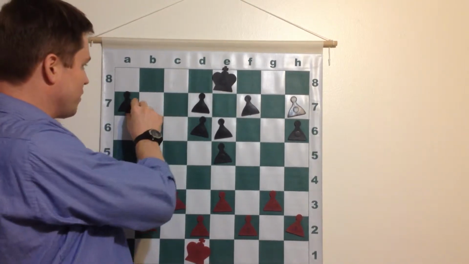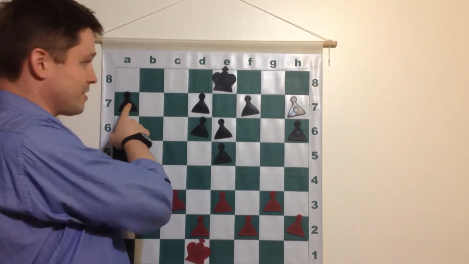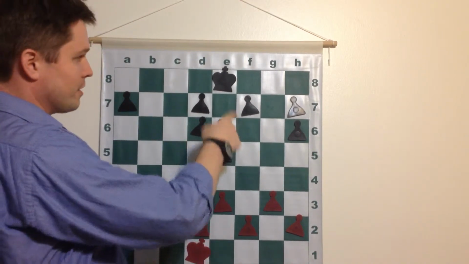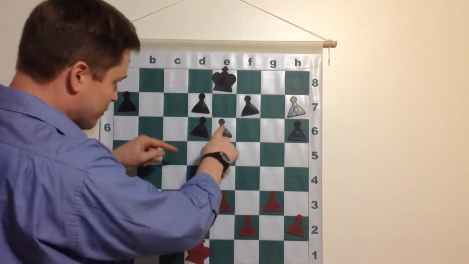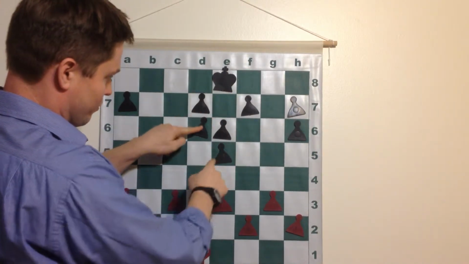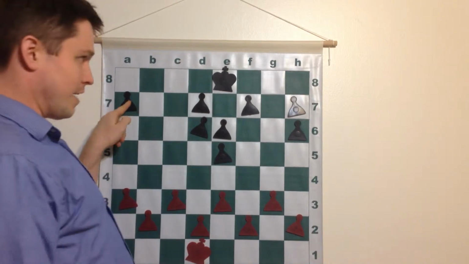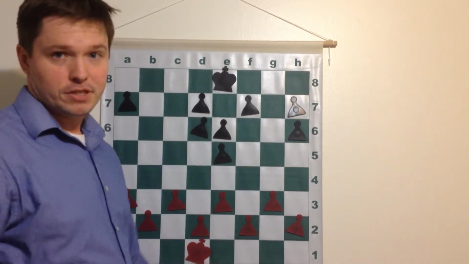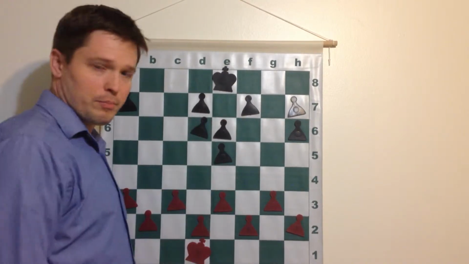But black's pawn, and the problem with this being isolated is because it's all by itself, which means it's going to be easier for it to get killed because none of the other pawns can protect it. Like this pawn is protected because of this, and this one's also protecting this, and this one's protecting this. But in this case, or with these, there's no way to protect them at all. So, at least not with other pawns.